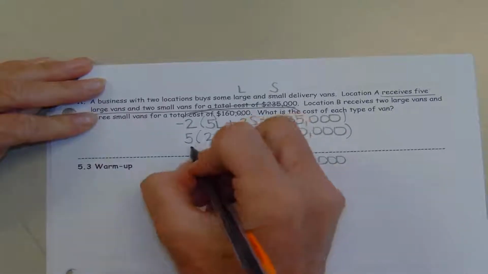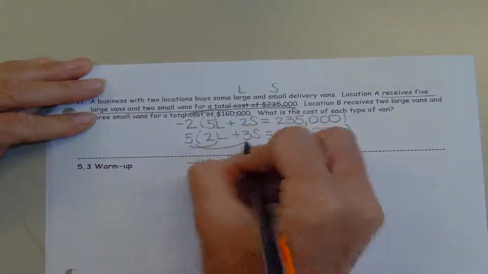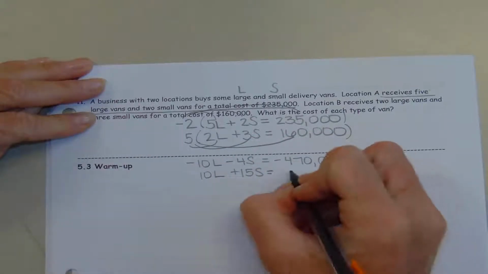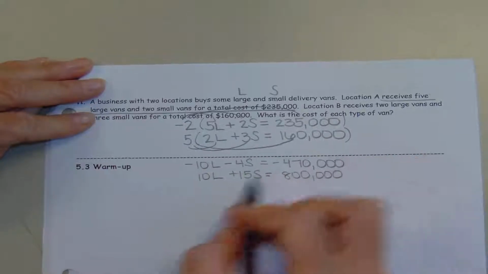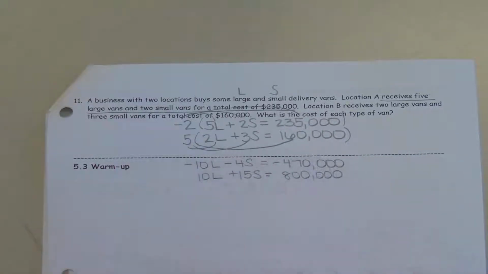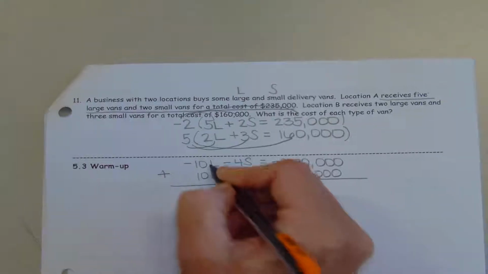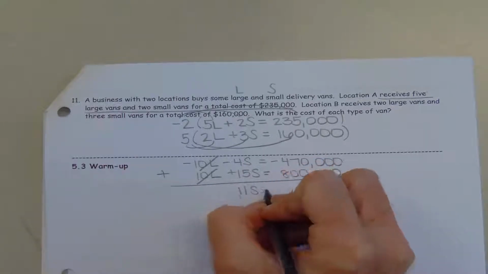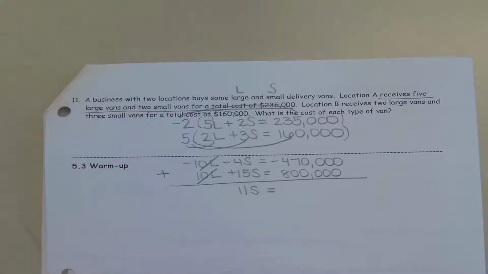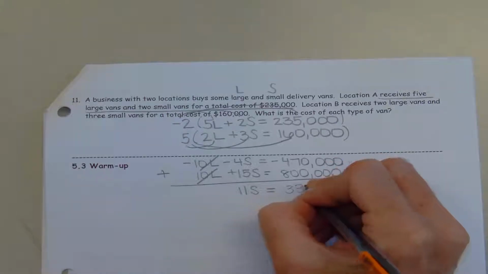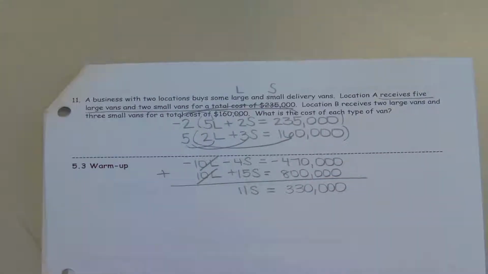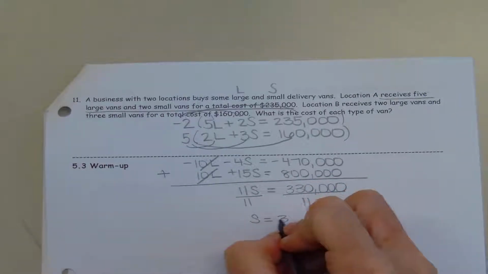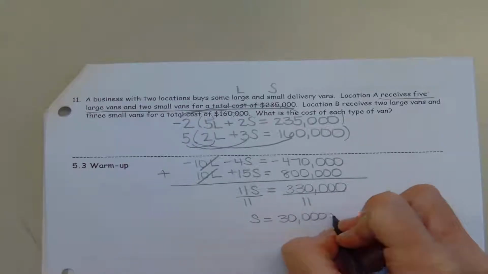If you distribute the bottom, you get 10L plus 15S equals 800,000. Just make sure you take that number and distribute it to all the pieces. Now if I add down, my L's will cancel. Negative 4 plus 15 is an 11S. And negative 470,000 plus 800,000 is 330,000. Once I get that number, I can then divide by 11, and I'm going to have 30,000 small vans.